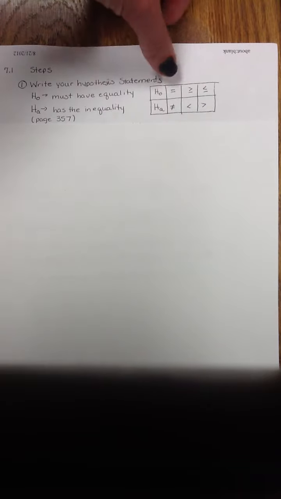These come in matched sets. So if H0 is equal to, HA has to be not equal to. If H0 is greater than or equal to, HA has to be less than. If this is less than or equal to, this one has to be greater than. Between the two of them, they have to cover all the realm of possibilities.